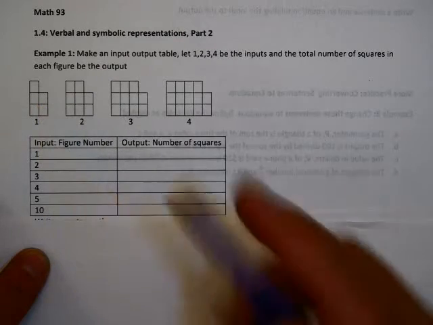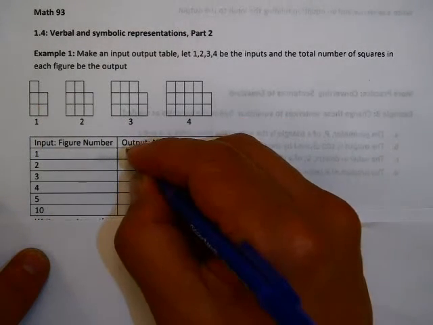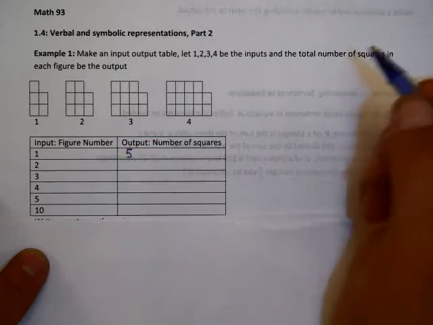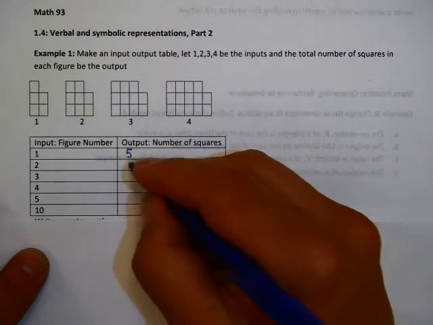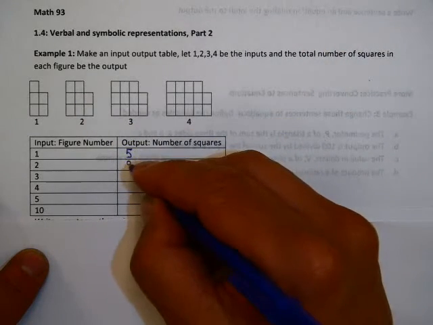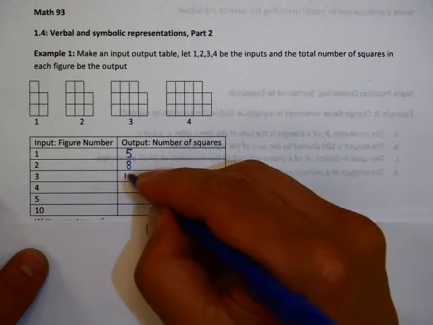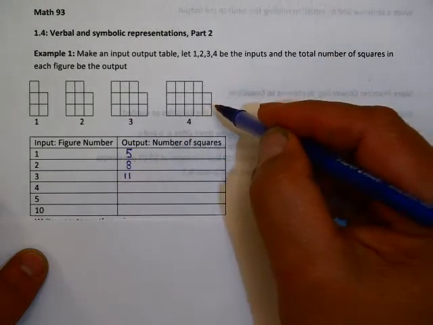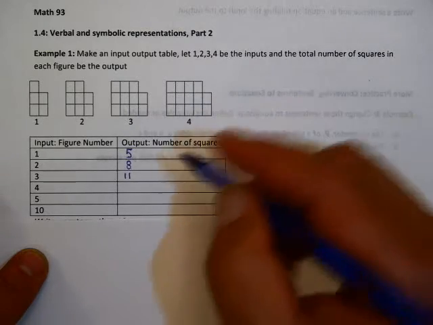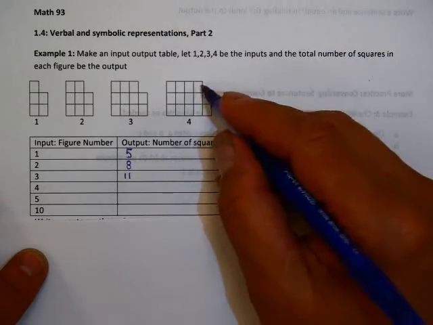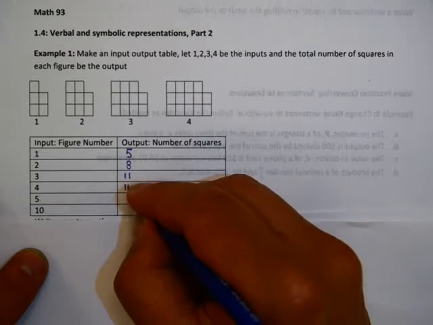Well, that seems pretty easy. We've got 5 squares in my first one. We've got 8 squares in my second one. What do we have here? We have 9, 10, 11 squares. And my next one, what is that? That's 12, 13, 14 squares.